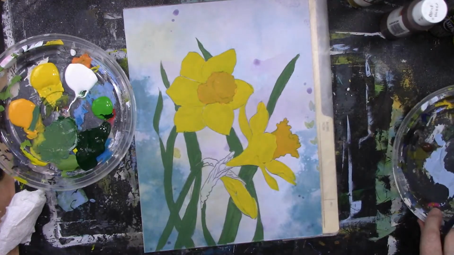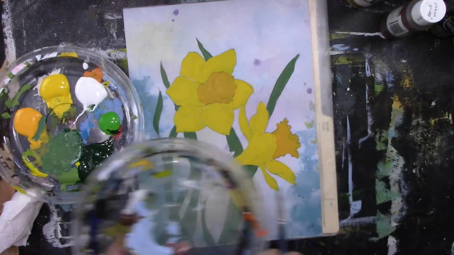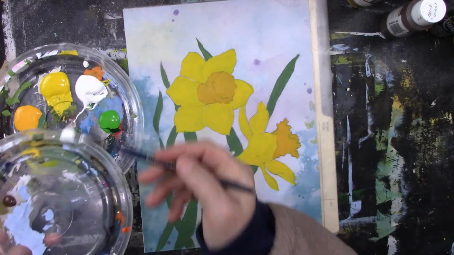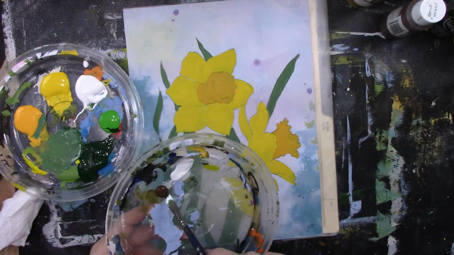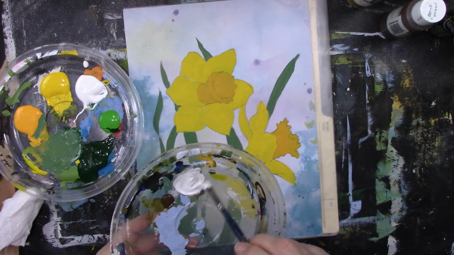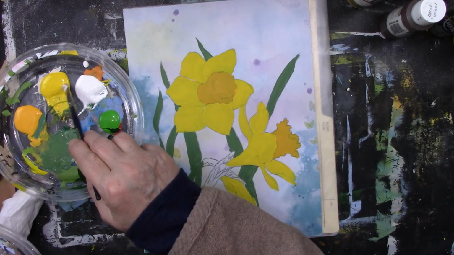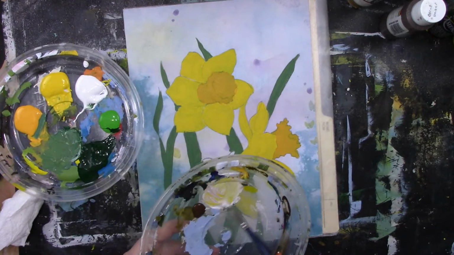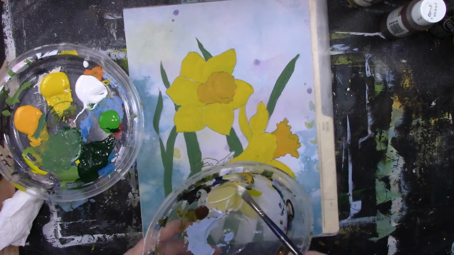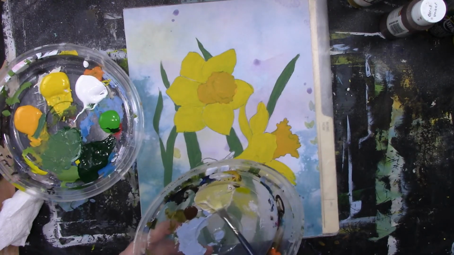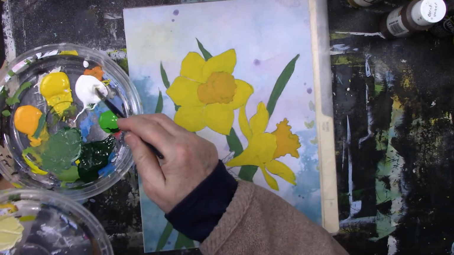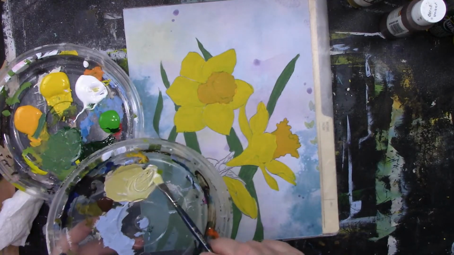And I think we'll just mix some white with that. So I'm just going to take some white here, dab a little bit of brown in it, maybe a tad of yellow. Let's see what we get. That's not bad. A little more yellow or white.